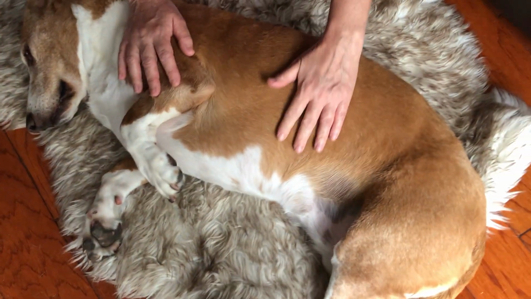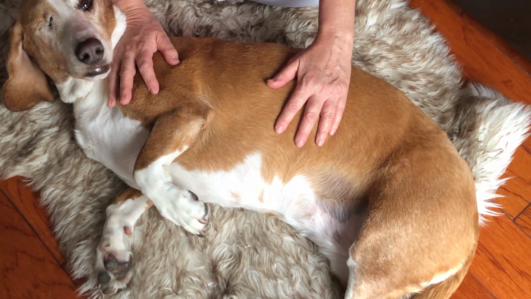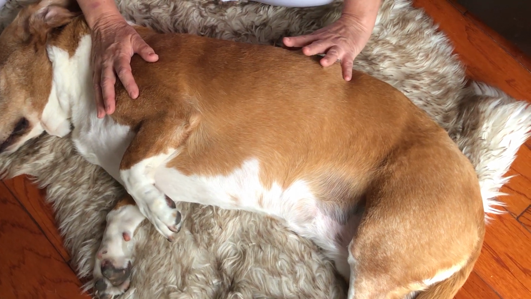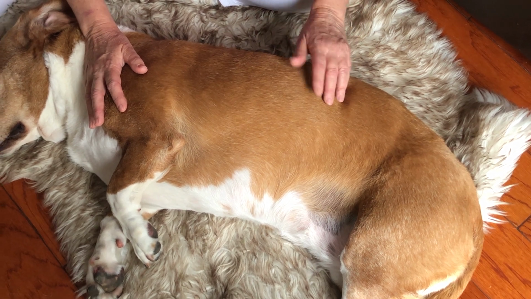Now we're going to kind of reverse it. You want to put your hand gently so you don't poke the dog. Go up, find the end of the 13th rib, the floating rib. Come up here, and this is bladder 23 for the kidney.